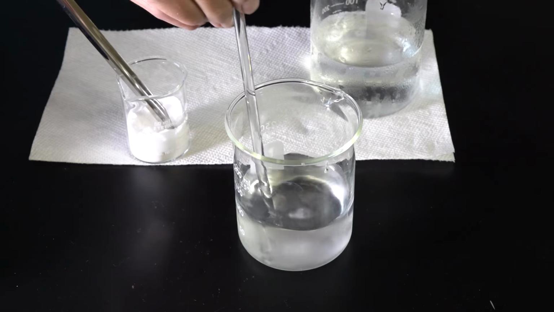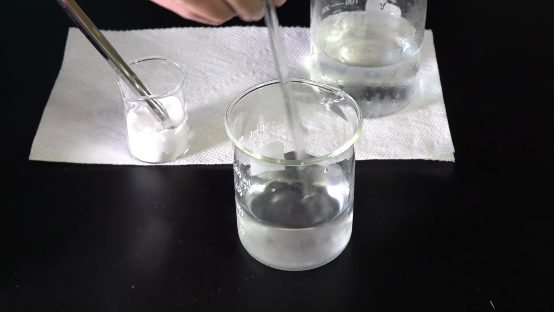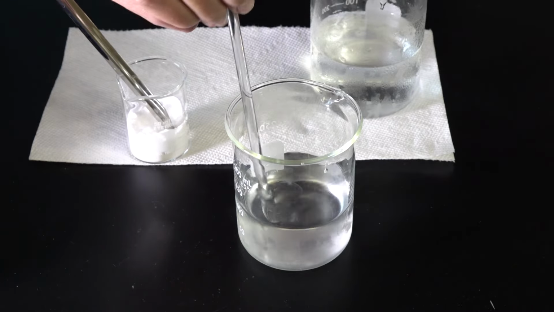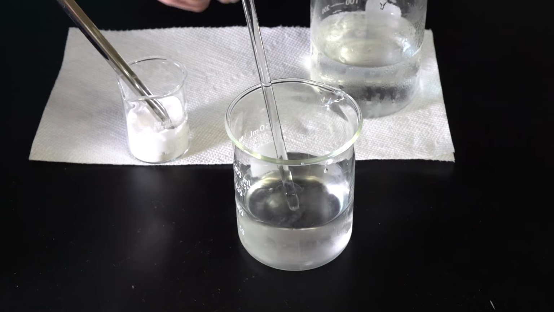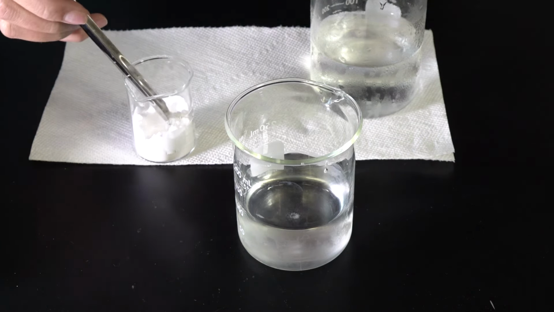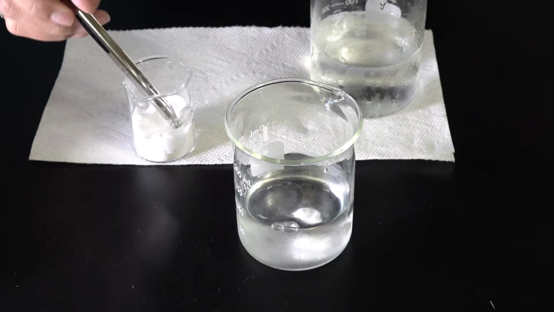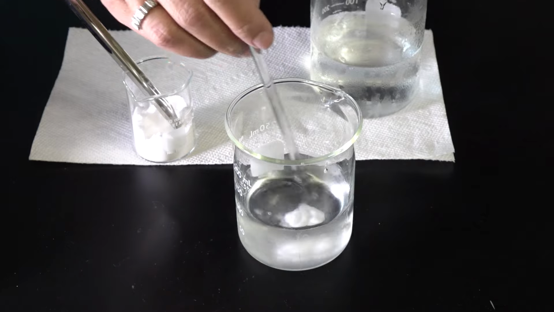Here I see that despite stirring, powder remains on the bottom of the beaker. So I'm going to give it one more good stir there. Most of that's gone. I'm going to add one more scoop and keep stirring.